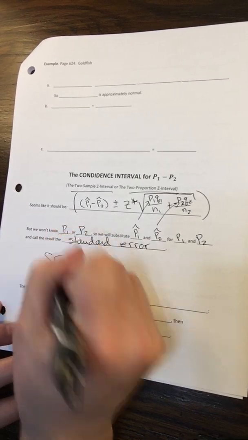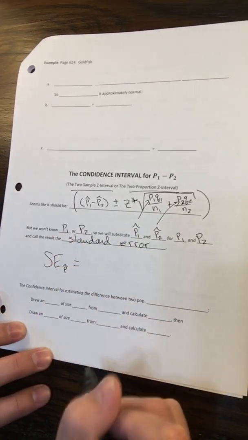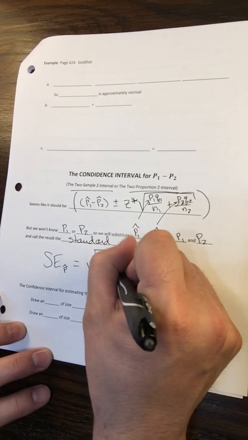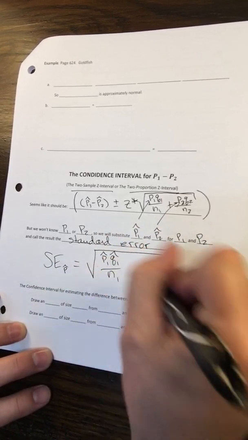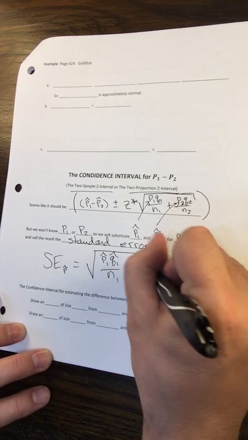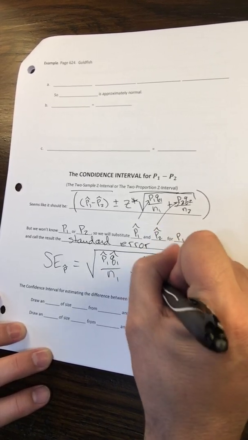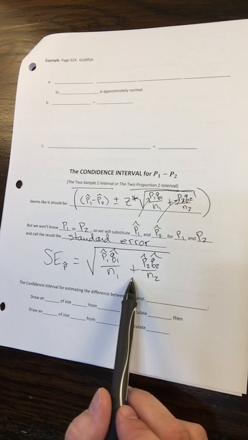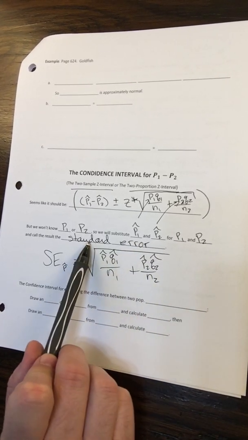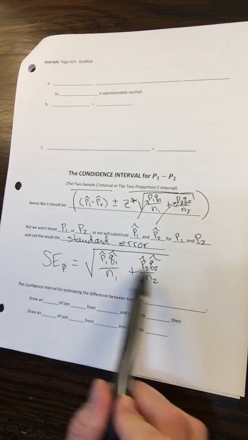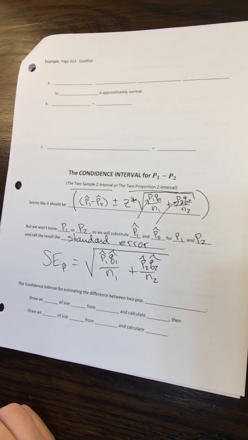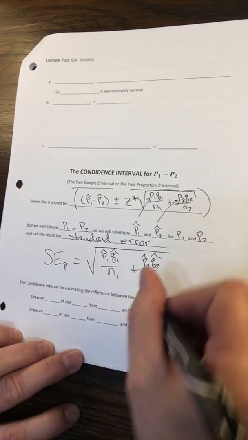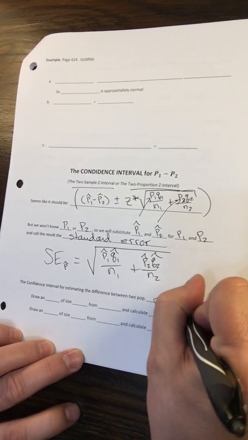So look, the standard error for P hat is equal to a big square root of P1 hat, Q1 hat over N1, and P2 hat, Q2 hat over N2. That's technically not the standard deviation of the sampling distribution. It's an error. We're always going to do it the same way to make it standard, and we're going to use it in our confidence interval. So here it is, ladies and gentlemen, the confidence interval for estimating the difference between 2 population proportions.